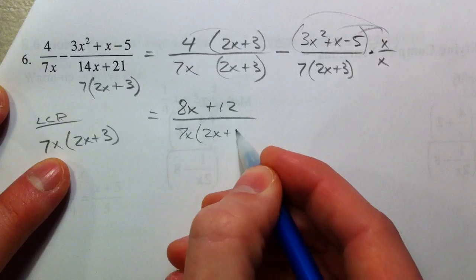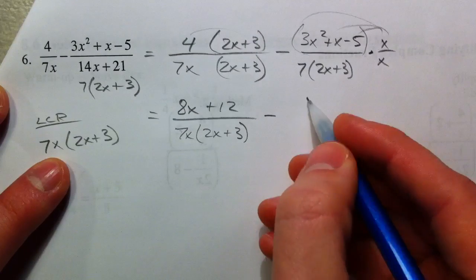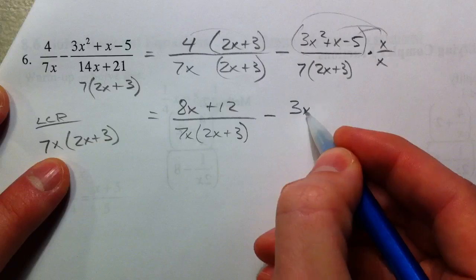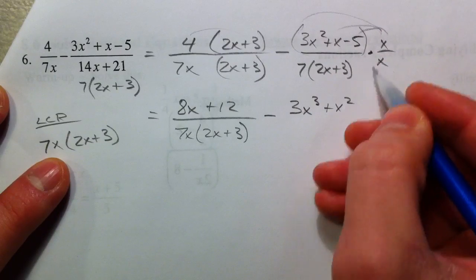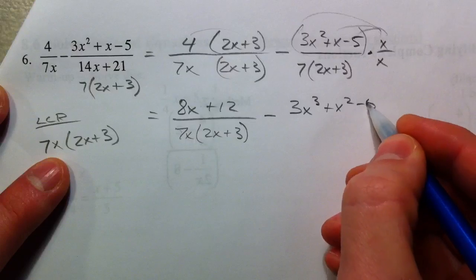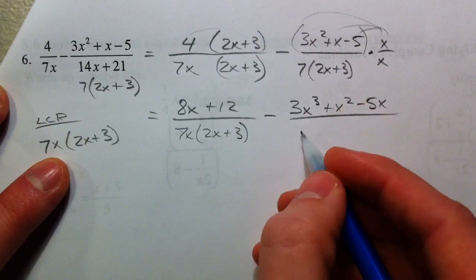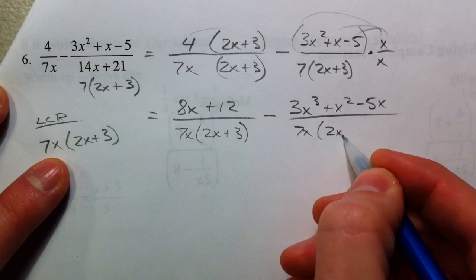7x, 2x plus 3, minus 3x cubed. X is getting multiplied. X times x is x squared. Negative 5 times x is negative 5x. 7x, 2x plus 3.